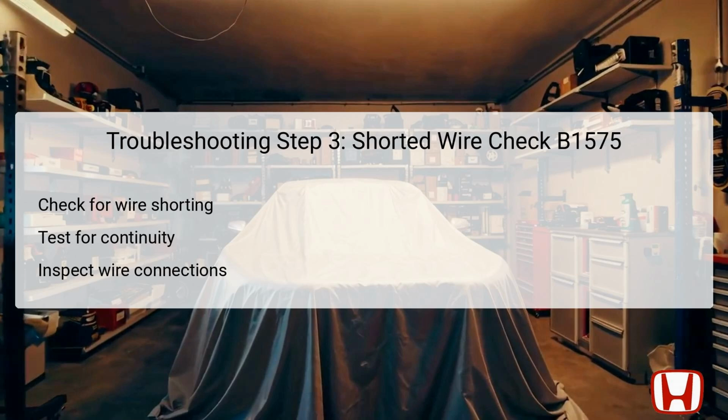Step 3 involves checking for shorted wires between critical lines of the automatic lighting system. With the ignition turned to lock and both connectors still disconnected, measure the continuity between the defined test points for the Auto LT-SIO and Auto LT-SIP circuits.